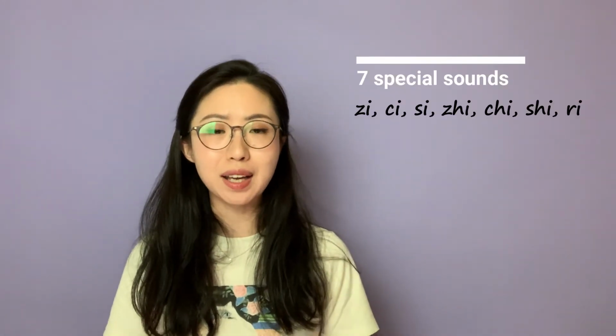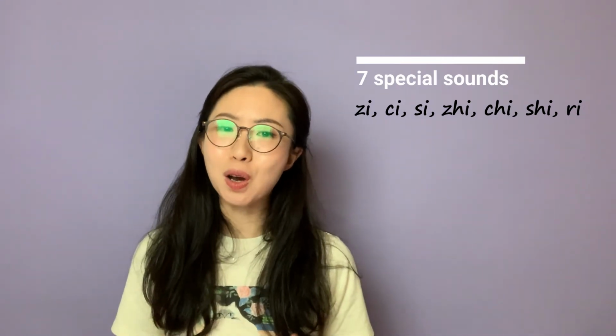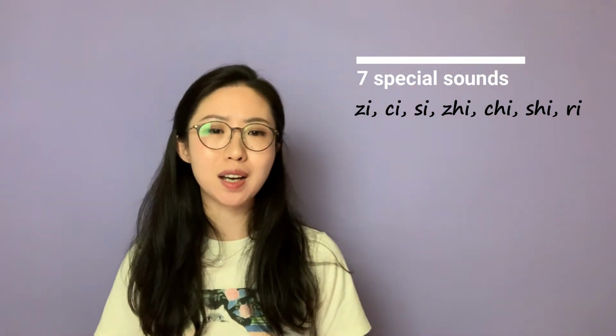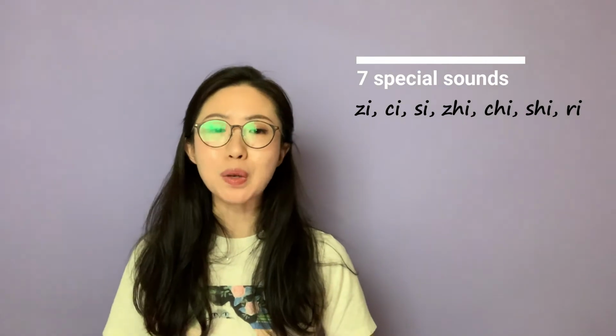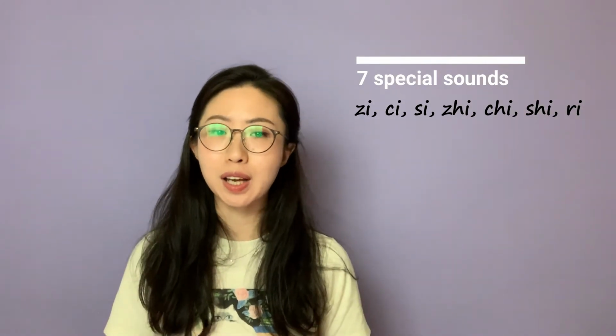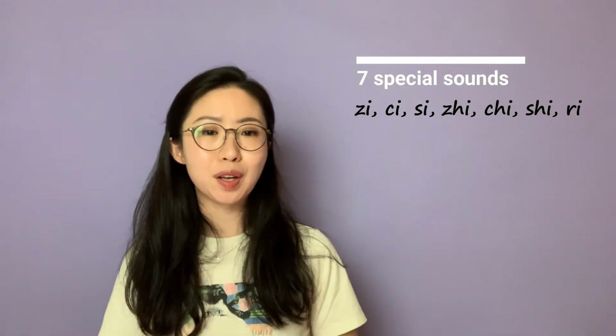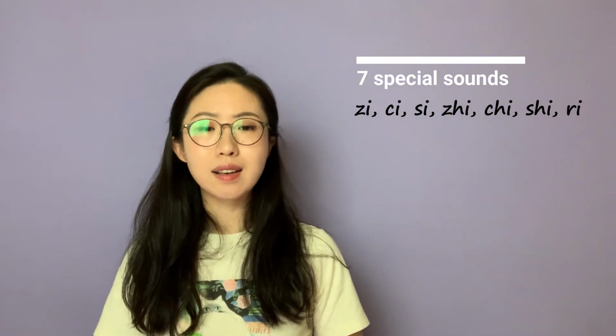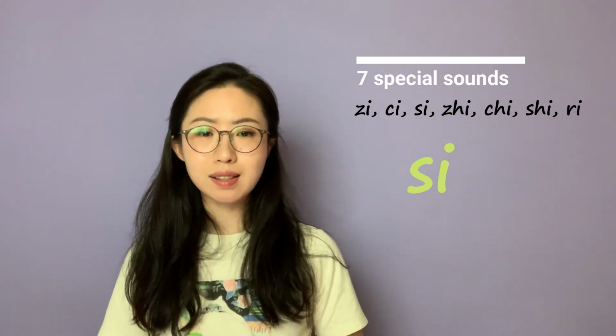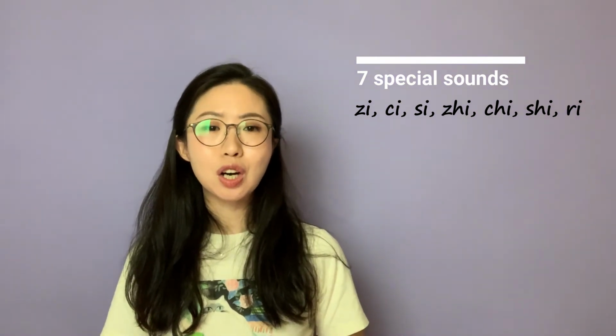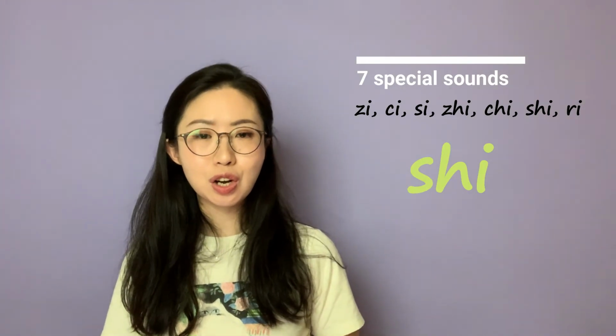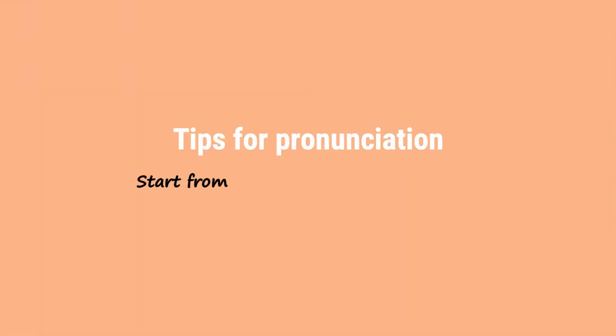Alright, let's move on to the special sounds we have in Pinyin. The reason that we call them special sounds is because they are not spelled. We need to remember how they are pronounced. So the 7 of them are zi, ci, si, zhi, chi, shi, ri.